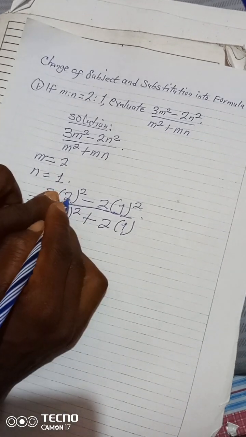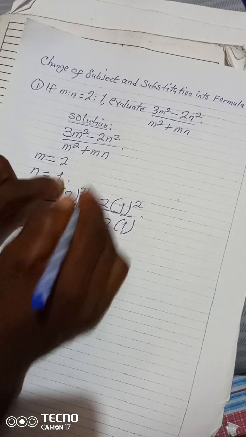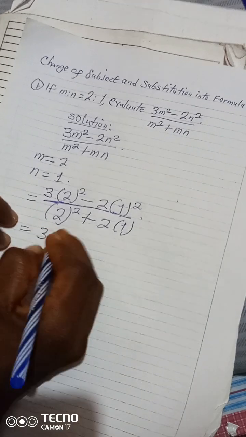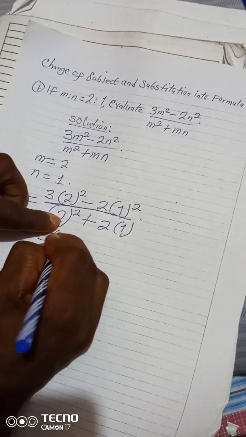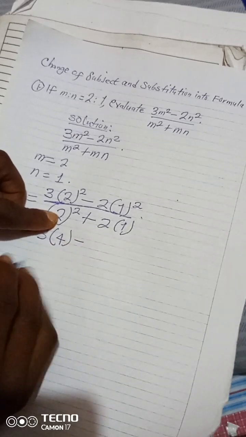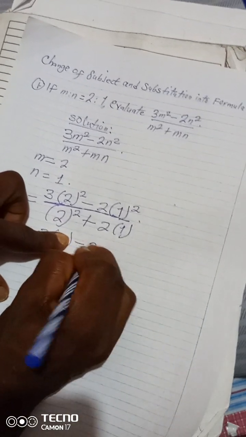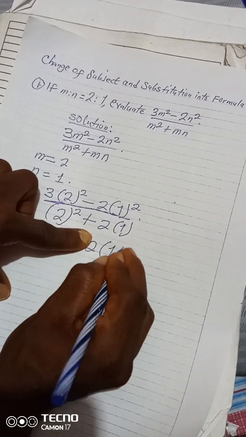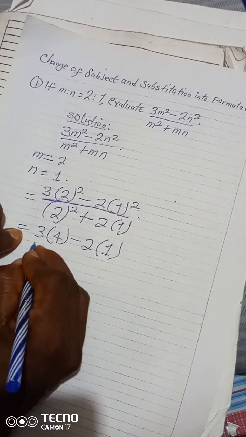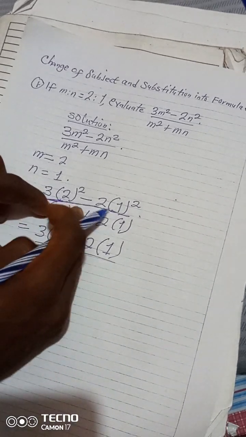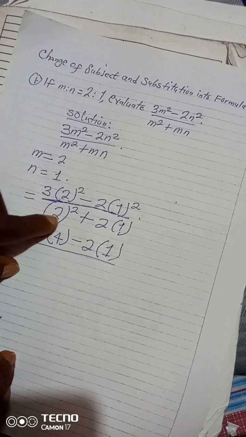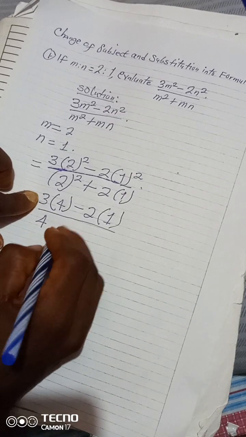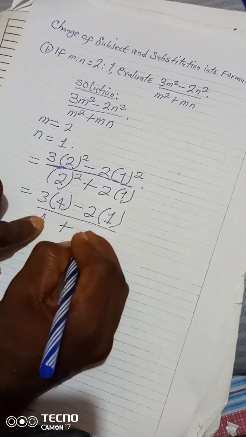Equal. Now, these two are being squared, so that means we have to get rid of the square by multiplying 2 by itself 2 times. So that means our 2 times 2 will give us 4. Minus, we're going to multiply 1 by itself 2 different times. So that means 1 times 1 gave us 1. Divide by, we want to get rid of the square here. So that means we're going to multiply 2 by itself. We get 4. That is 2 times 2 give us 4. Plus 2 times 1 give us 2.